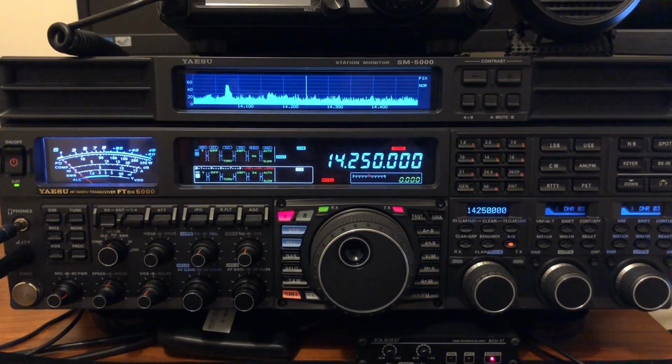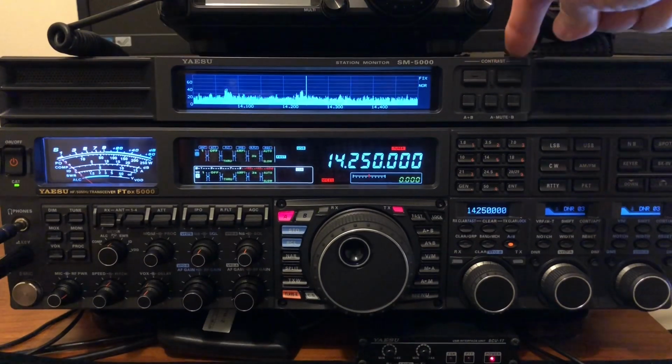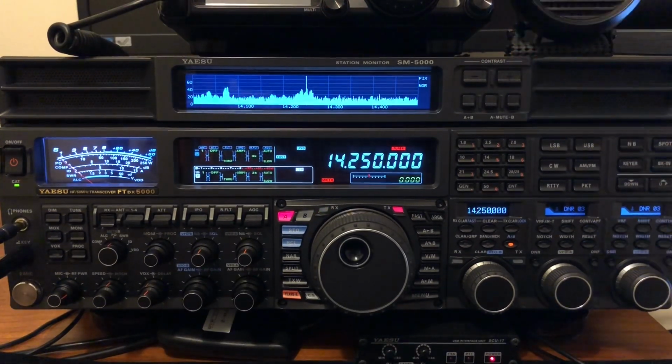But first, before we get into the audio settings, which is the topic of this video, there's just a few more display settings that we can use, basically using the keys up here. So we'll cover those first, and also a memory setting on the main rig.